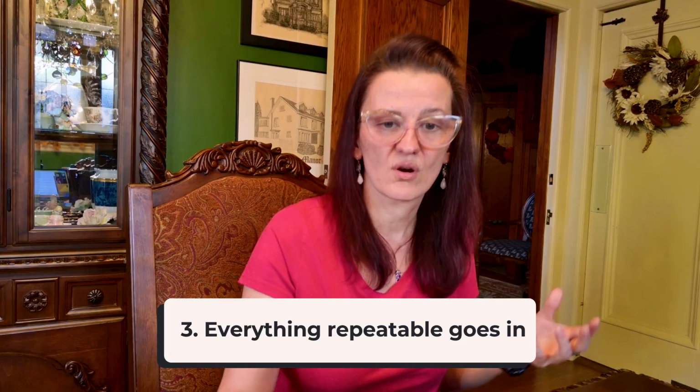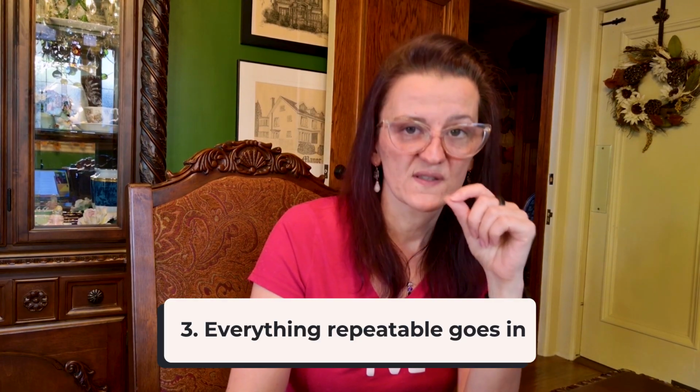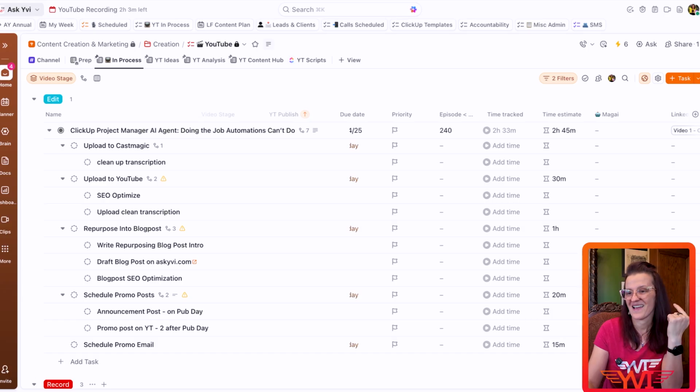Best practice number 3 for building and using ClickUp templates is everything repeatable goes in. If you do something more than twice, put it in a template. Subtask, checklist, attachments, you name it, put it in the template. It's in the template, it's easily duplicated, right?